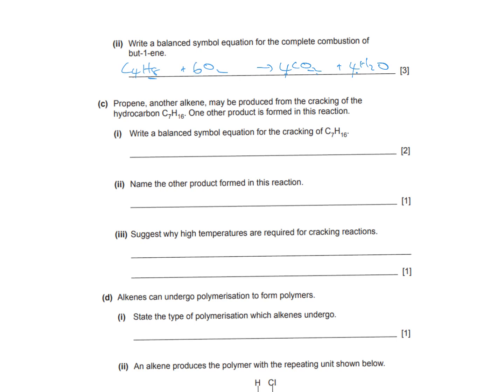Okay, this is about cracking. Now, cracking is where a long chain molecule is broken into smaller alkane molecules plus an alkene. So I'll write the formula C7H16. This is my long chain molecule, and it's going to crack or break up into propene, C3H6.